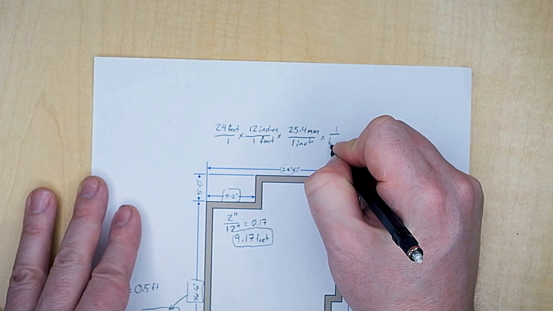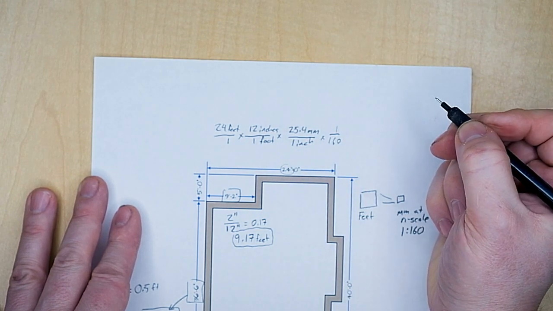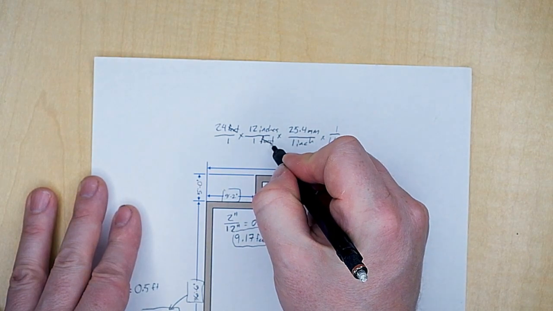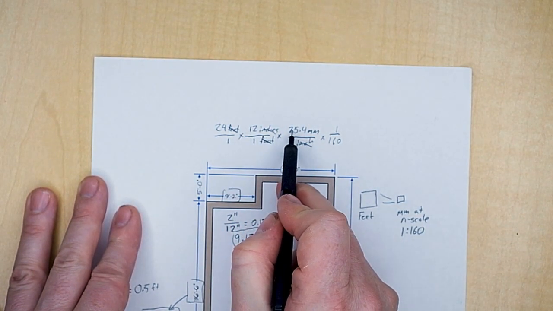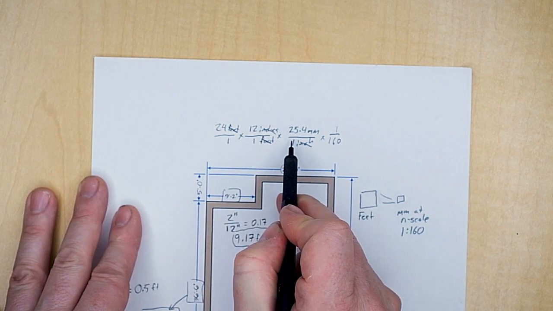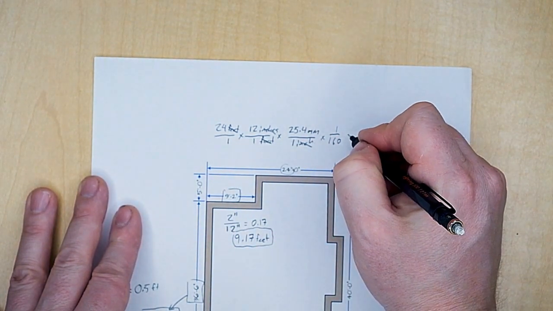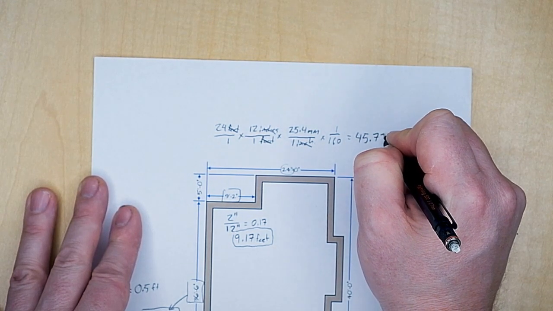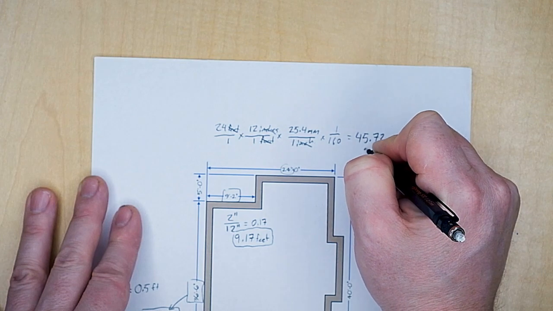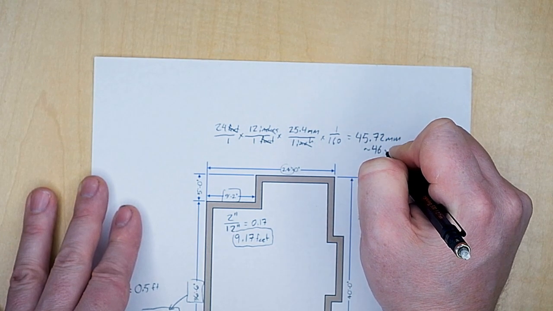I can cancel feet and feet, inches and inches, and I'll be left with the number in millimeters at N scale. I multiply the numerators and divide by the denominators. The result is 45.72 millimeters. I'll round that to 46 millimeters when I build my model.